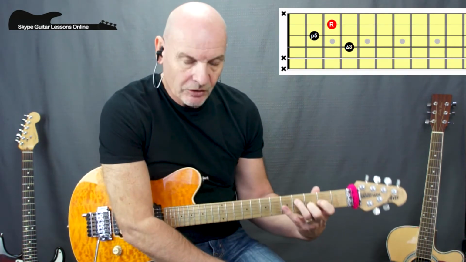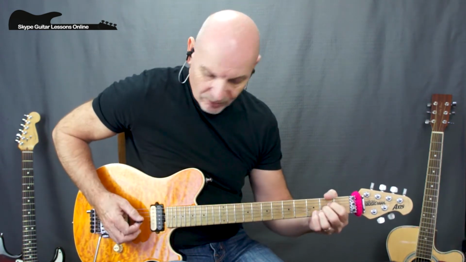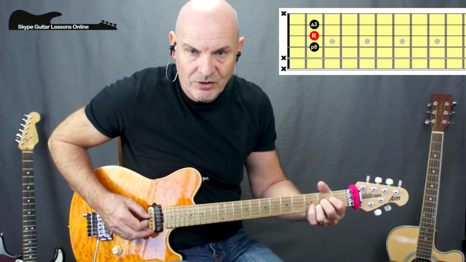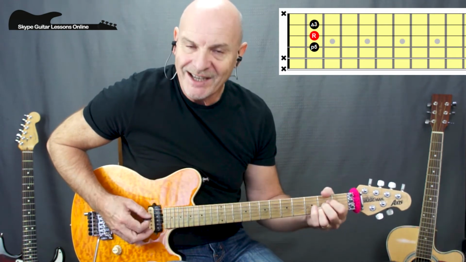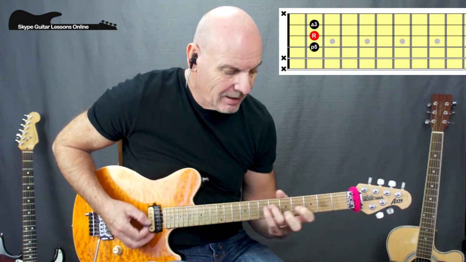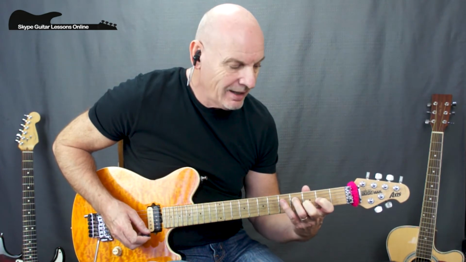Then we move it down 2 frets, we're in the same shape. So if that was an E, that's got to be a D. And then our final chord is going to be a second inversion A. So it's A, first inversion E, first inversion D, second inversion of the A.